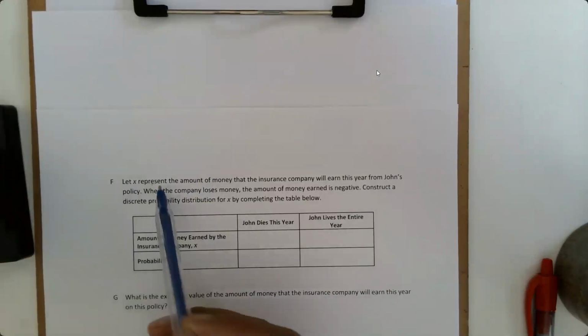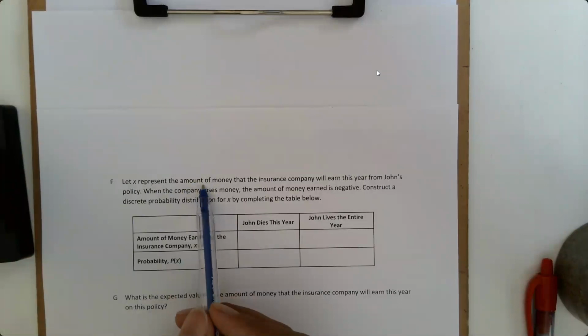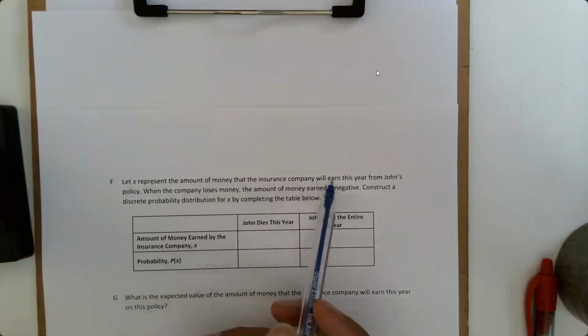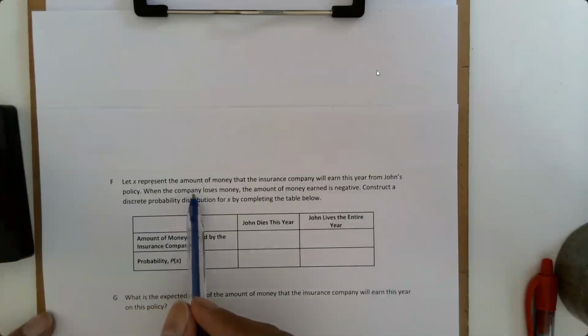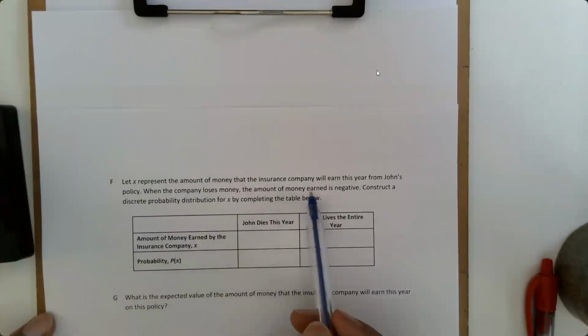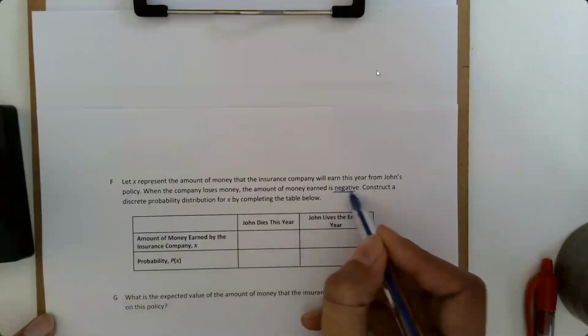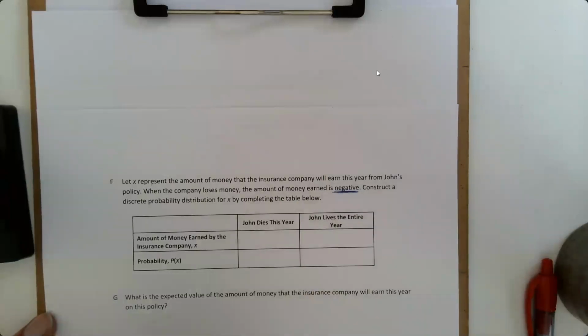Let X represent the amount of money that the insurance company will earn this year from John's policy. When the company loses money, the amount of money earned is negative. It means that it has a negative sign in front of it. Construct a discrete probability distribution for X by completing the following table.